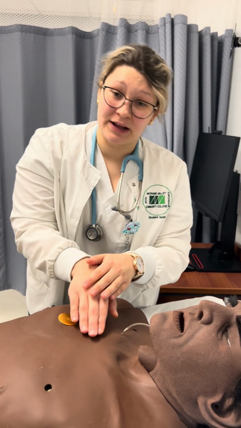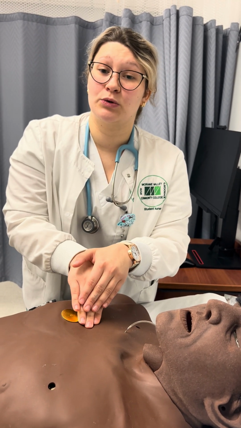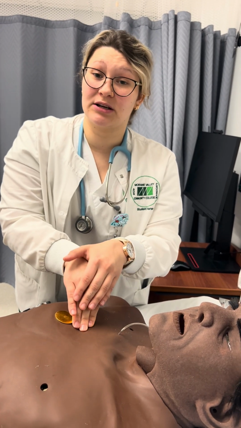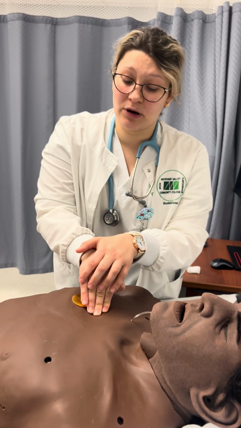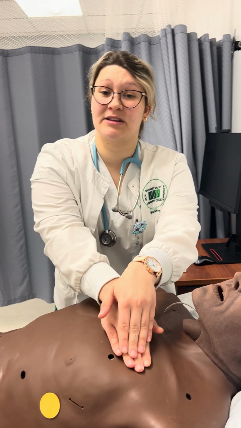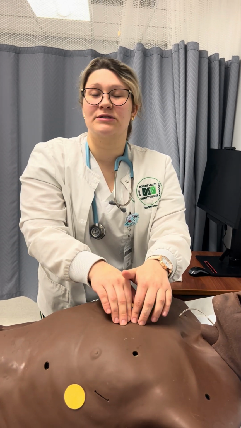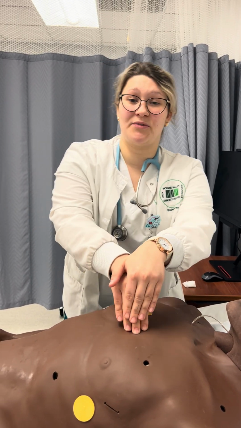So I'm going to start at the second intercostal space, and I'm going to check for any heaves or lifts. This is the aortic landmark. Now I'm going to move on to the left-hand second intercostal space, again checking for heaves and lifts. It's pulmonic, none, which is great. Now I'm going to move on to the third intercostal space, Erb's point, no heaves or lifts.